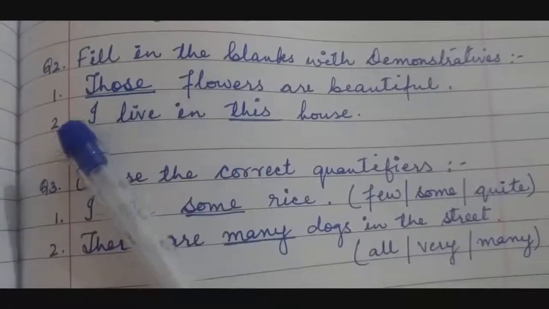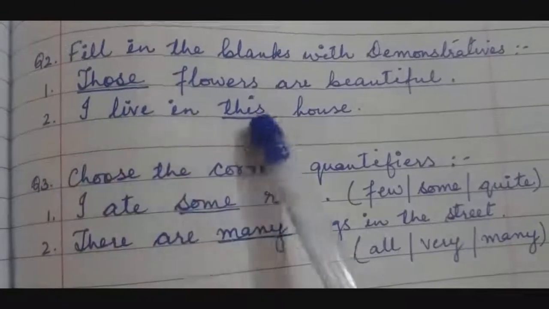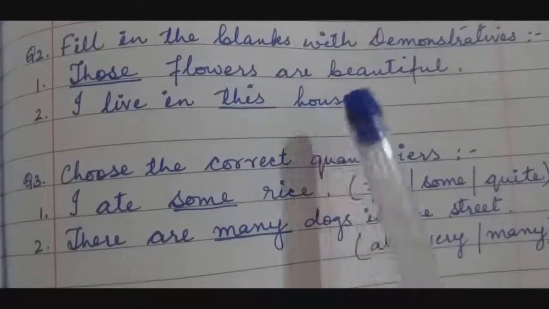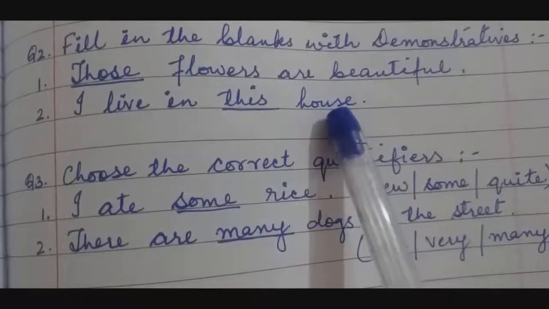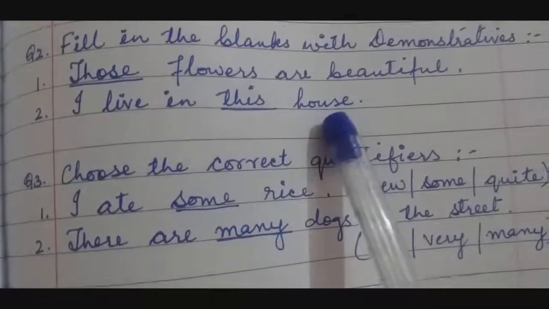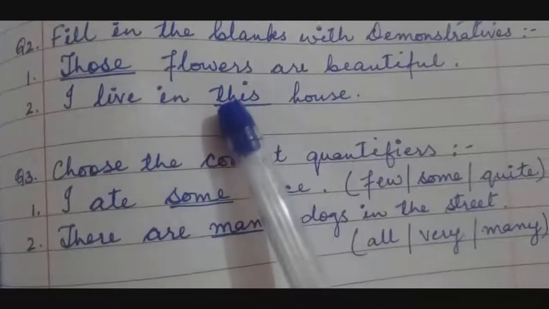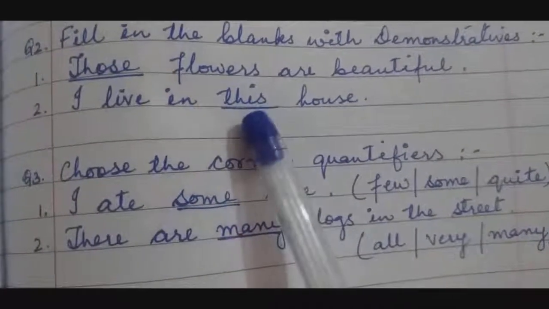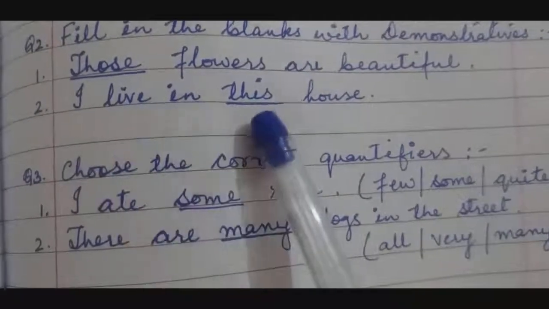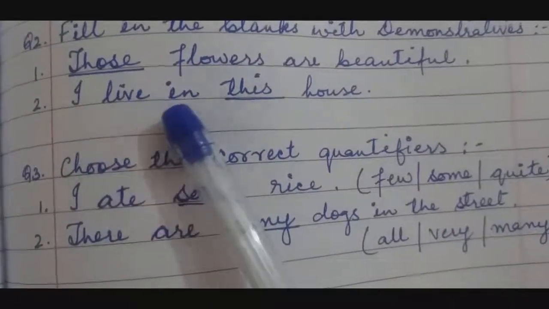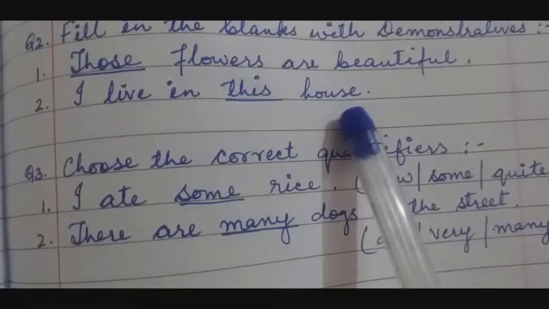Fine? Next, number 2. I live in dash house. Now see here, we are talking about house. What is the subject here? House. So this subject is singular or plural? It is singular. So since it is singular, what would be the answer? The answer would also be singular. So you can write this or that. I live in this house or I live in that house.